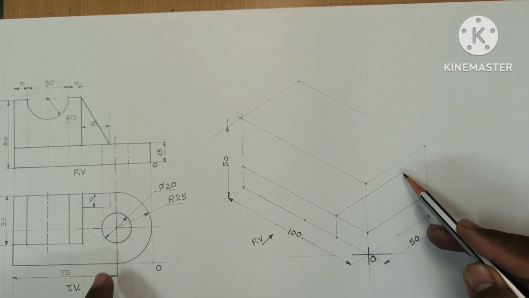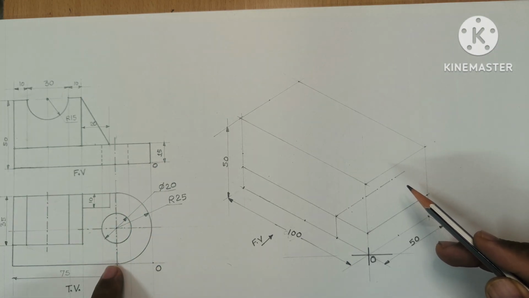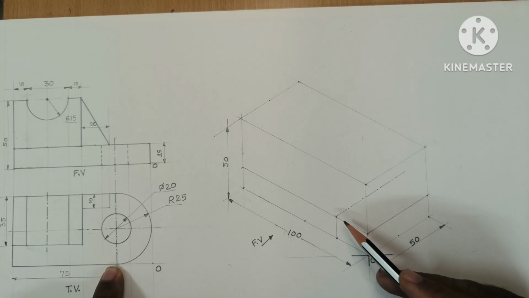This center line means this one at a distance O to 25 millimeter distance.